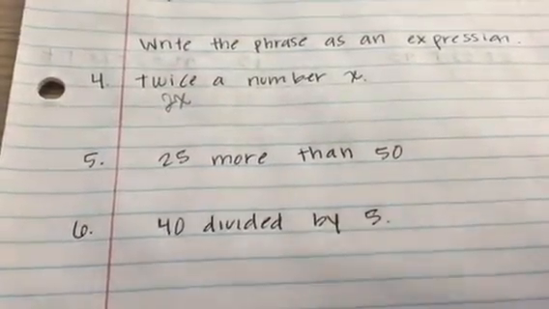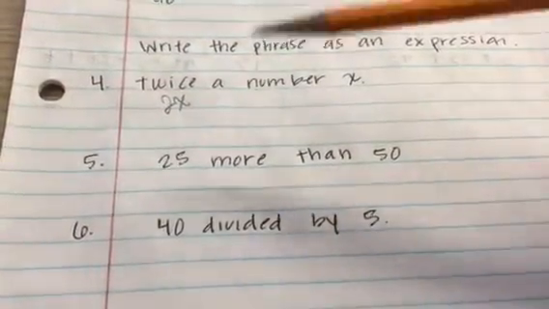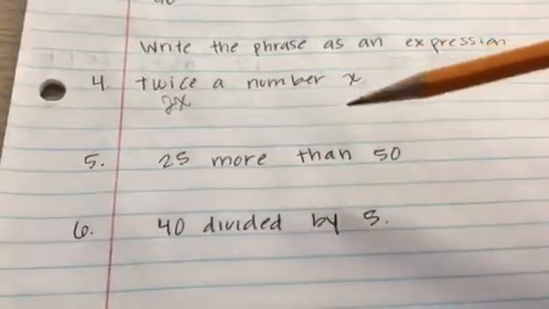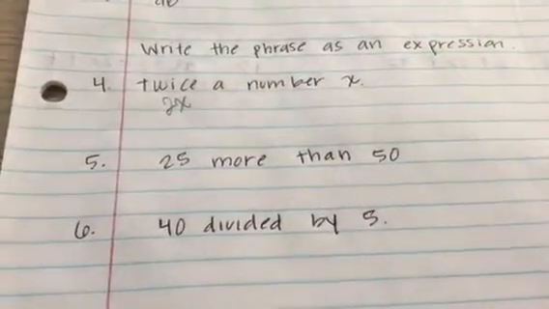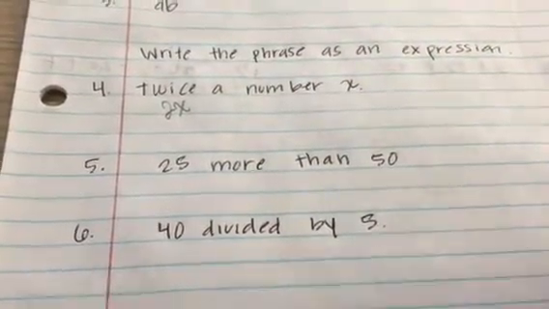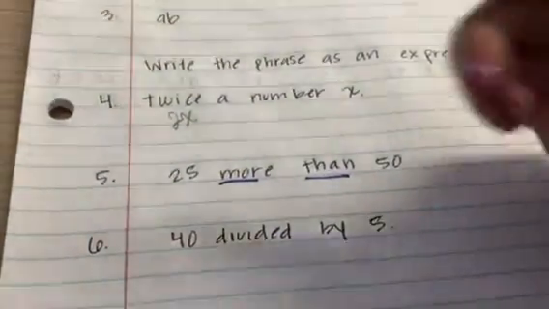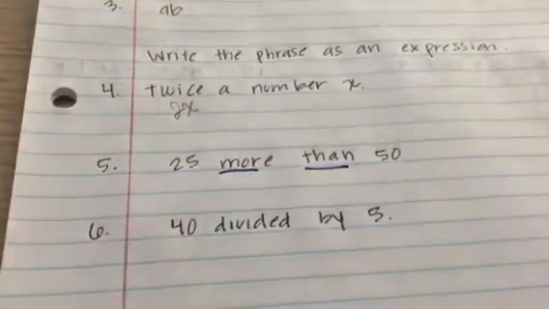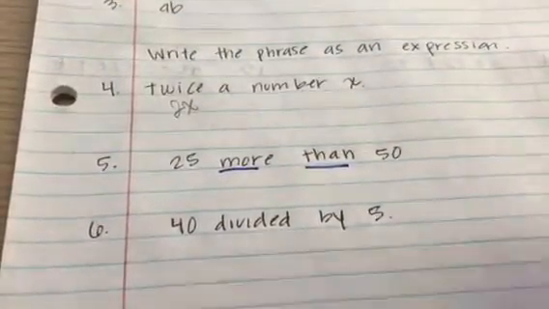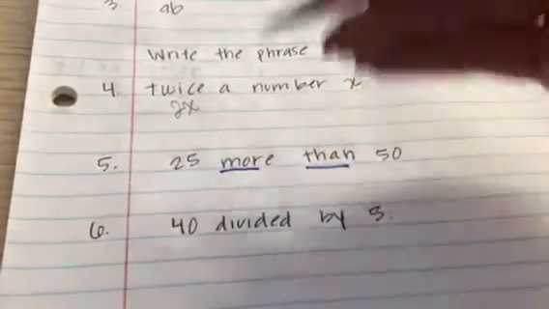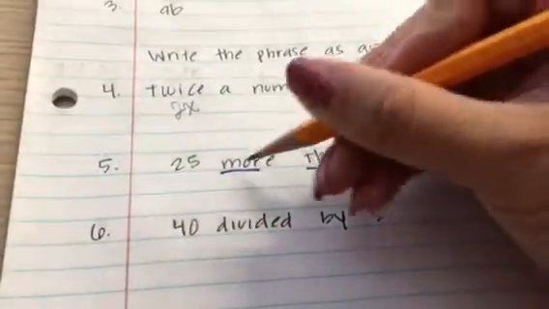The next phrase is 25 more than 50. Here we have the key words of more than, and we have the numbers 25 and 50. Because it's telling us more than, we know that this represents addition.